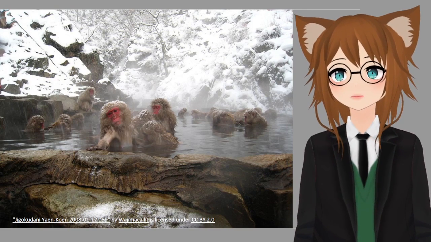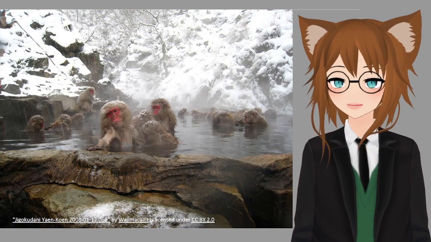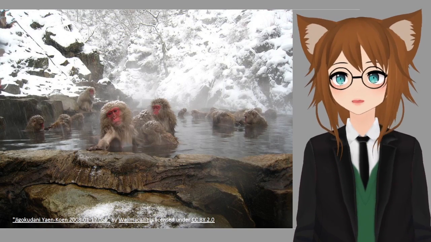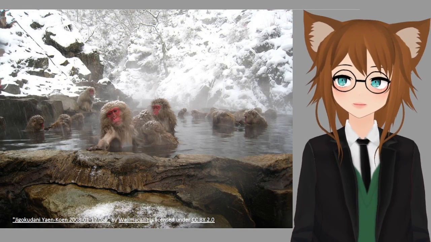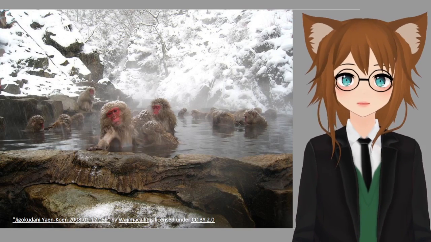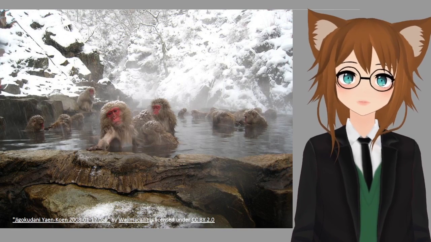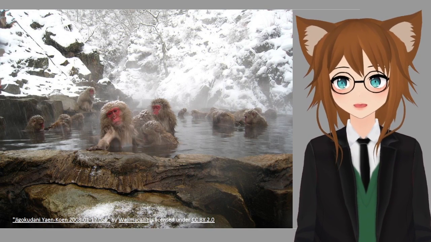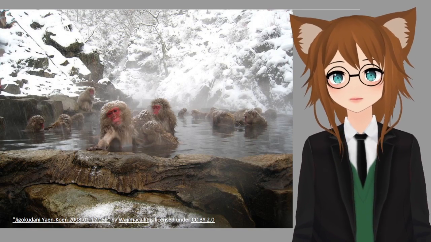For example, Jikokudani is one such location. The name translates to Hell Valley. It is located in the Yamanouchi region in the Nagano Prefecture, and it is one of the most famous hot spring locations in the world because of the Macaque Snow Monkey Park, which is located here at the Joshinetsu Kogen National Park. Here you can visit the snow monkeys year-round and observe them enjoying their own hot springs, or onsen.